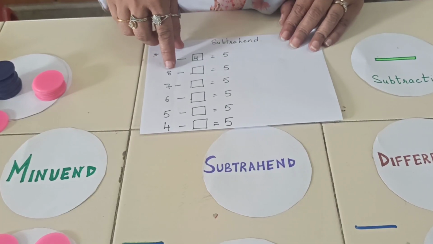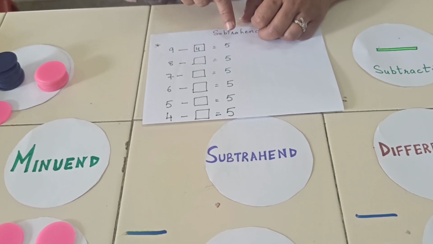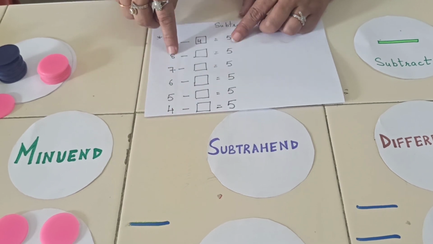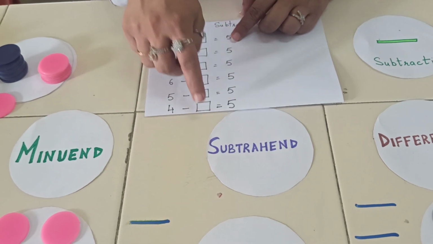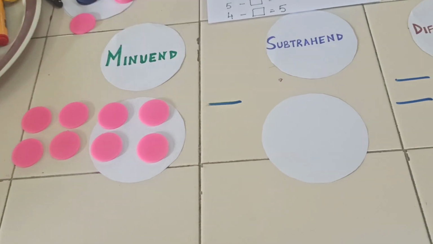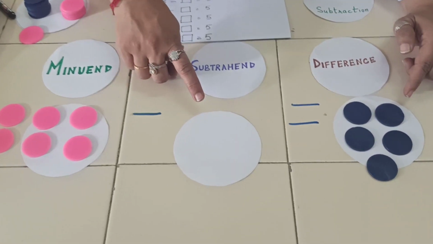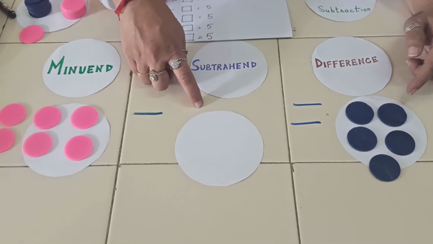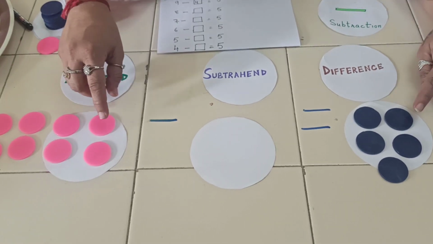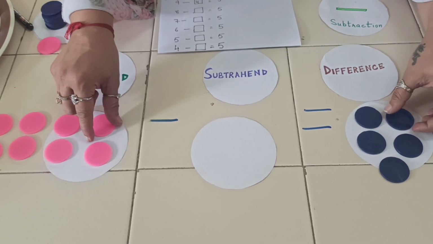The next one is 8 minus dash is equal to 5. I am keeping my difference the same and changing the minuend, so I am going to find my subtrahend. I have kept 8 counters here as minuend and 5 counters here as difference. Now I need to find the subtrahend. Subtrahend means subtract, so I have to remove 5 counters from the minuend.